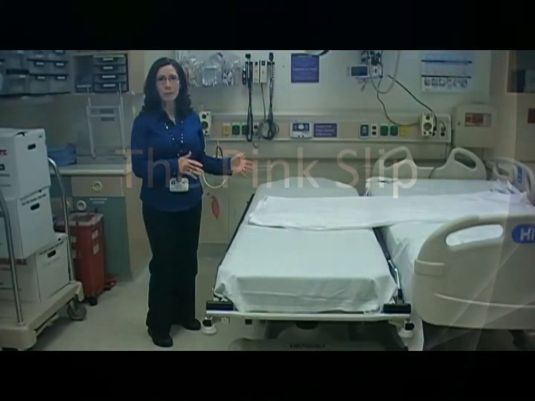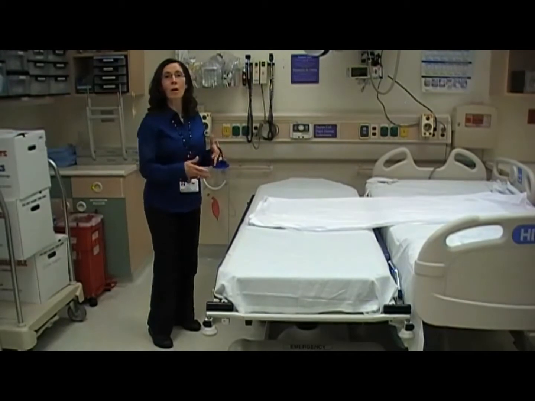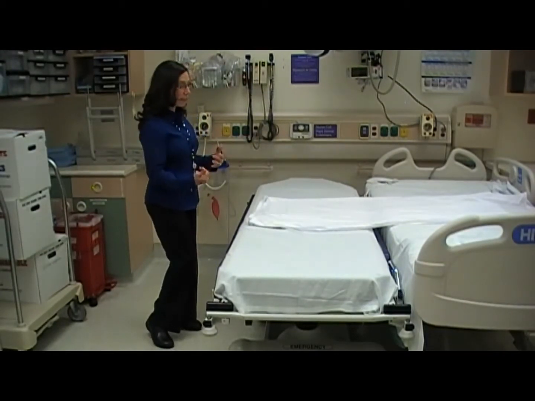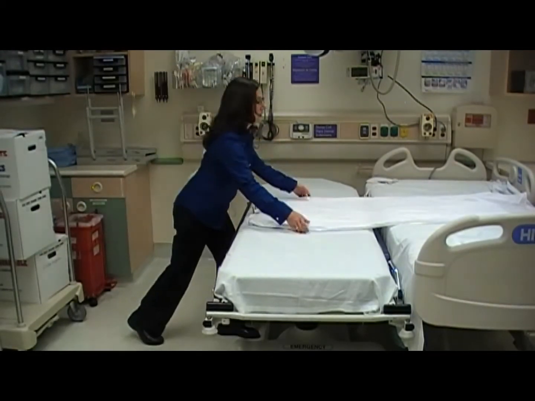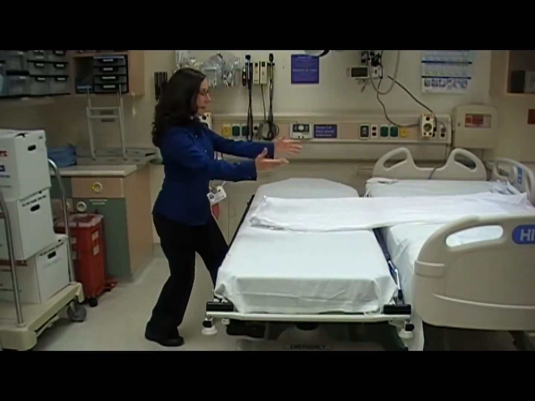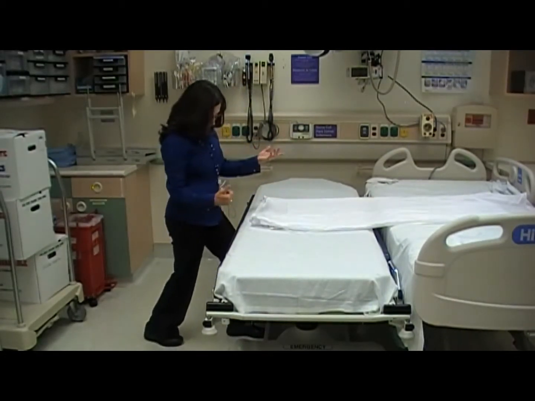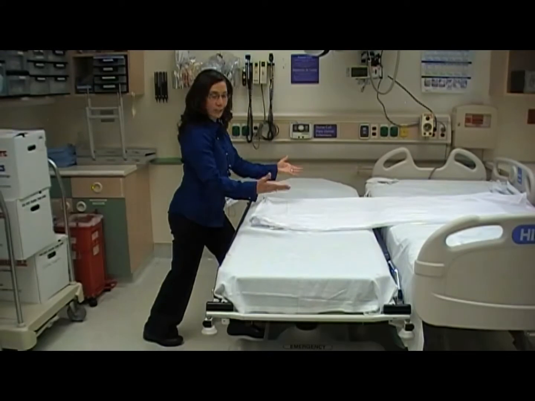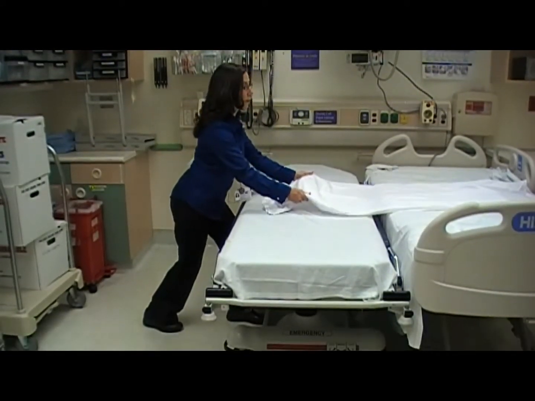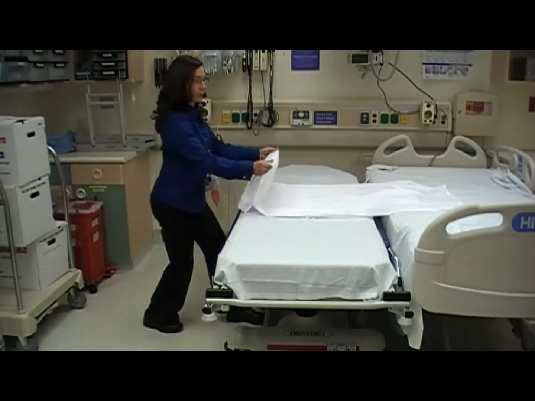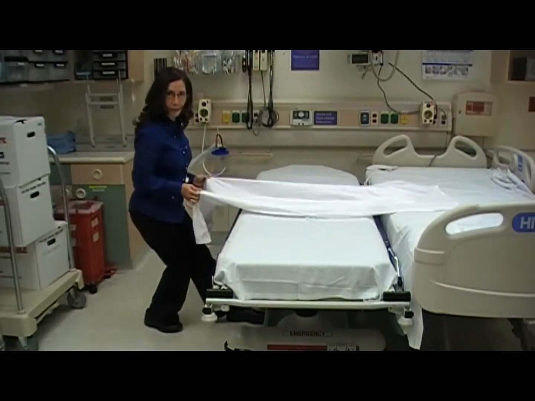So before we do the transfer, we can remind ourselves how we want to do it. If we're doing a lateral transfer, we want to make sure that the sheet is a little further out. My arms are going to be extended, the front leg is going to be bent, the back leg is going to be straight. So I'm going to be coming from this motion back. So from here, elbows back to my body.